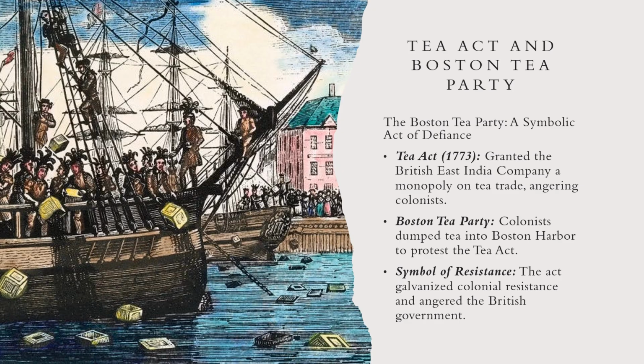In 1773, Parliament passed the Tea Act, which granted the British East India Company a monopoly on the tea trade. This act, while intended to help the struggling company, angered colonists who saw it as a threat to their economic freedom and a violation of their right to free enterprise.